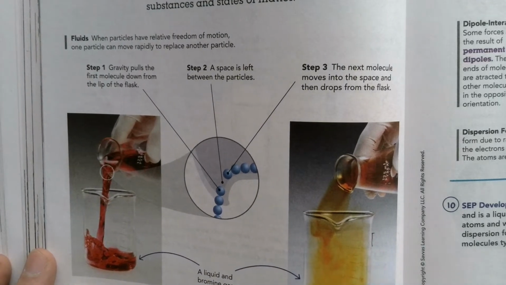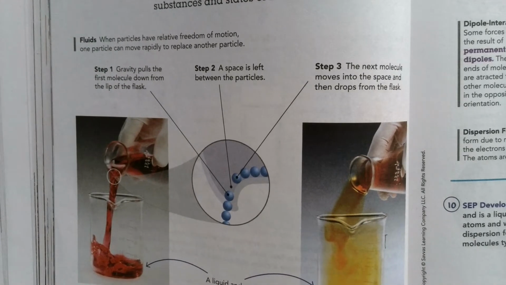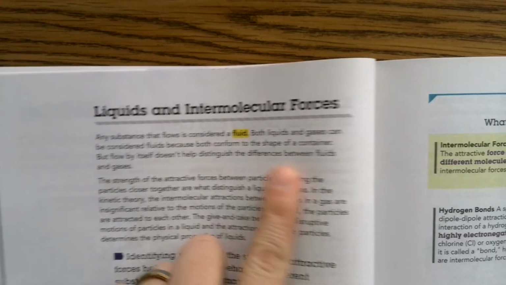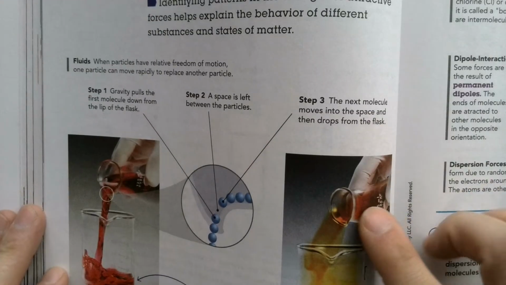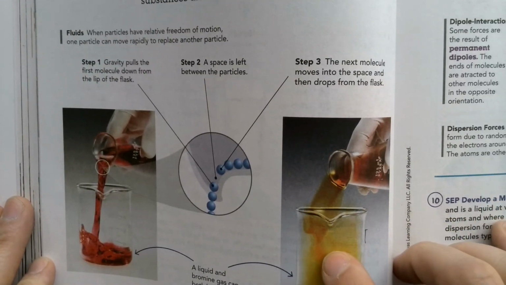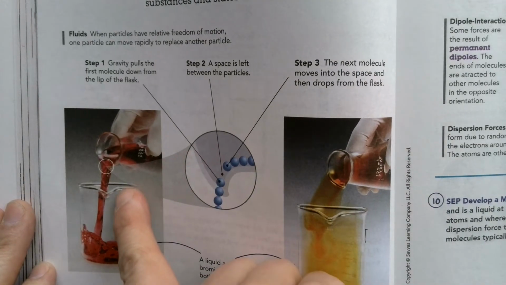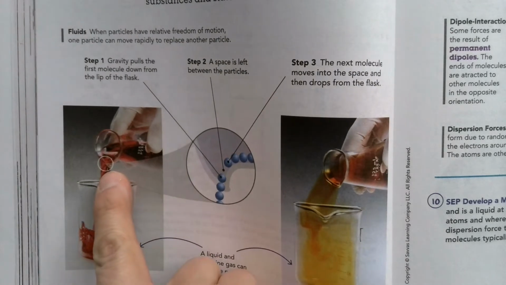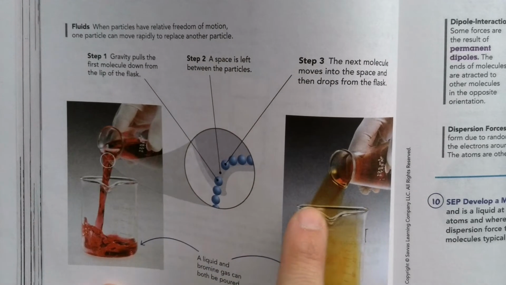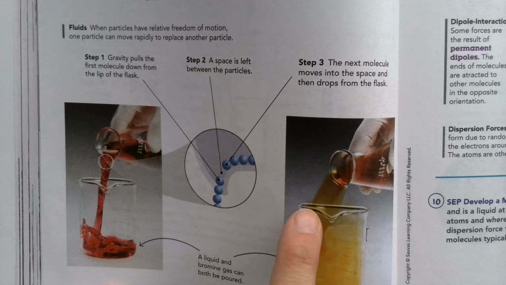Okay, so gases and liquids can both be fluid, or something that is considered something that flows. I think the word is flows. So if it's flowing out of this jar or this flask into this beaker, it has flow. It's a fluid. And we notice that the water is sticking together better because it has stronger bonds than the bromine does. Because this is hydrogen bonding and this is dispersion forces.